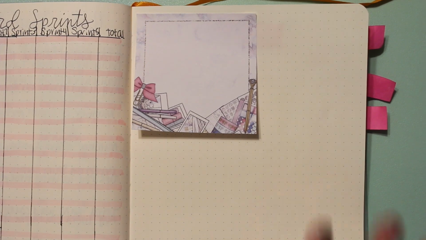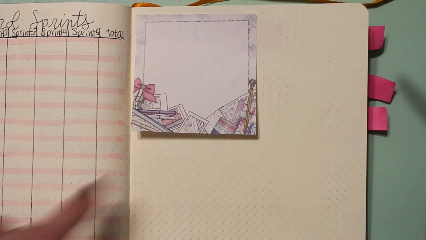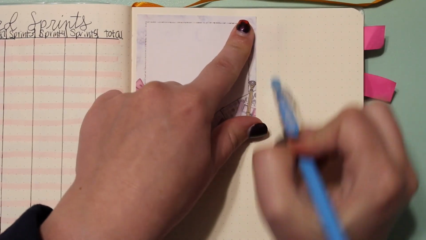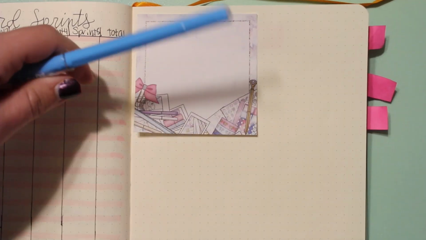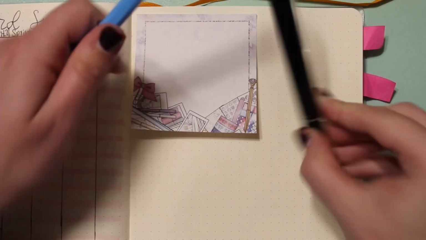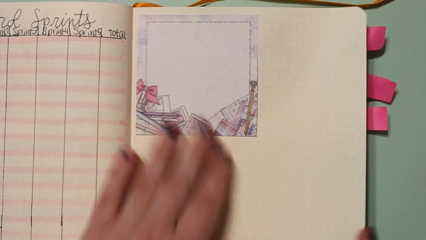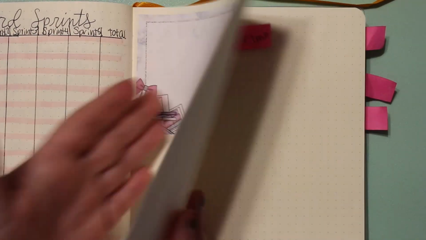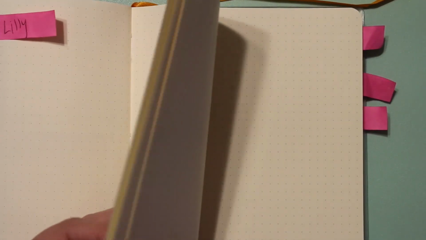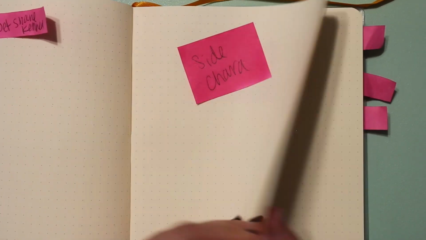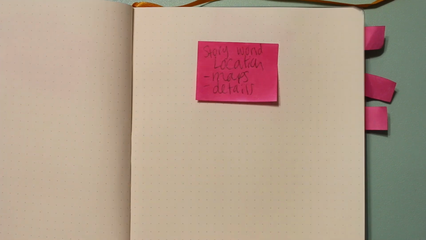And I'm thinking that I might do like name in different colors and then write in black. I think that's what I'm going to do, but I haven't decided. But we have the photo. I'll do all the descriptions for these characters, side characters, story map, all the details, and then it continues on to the next.